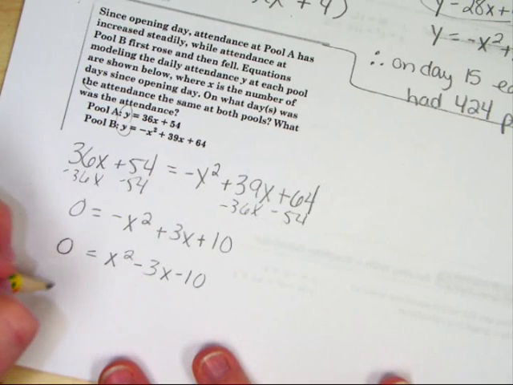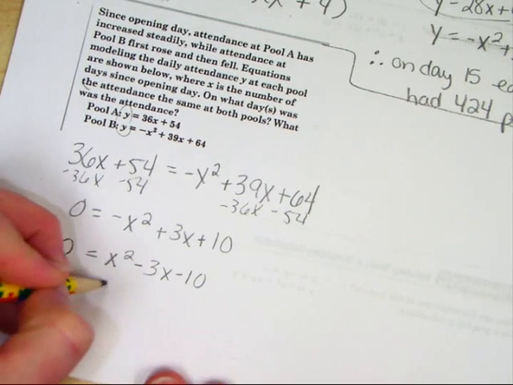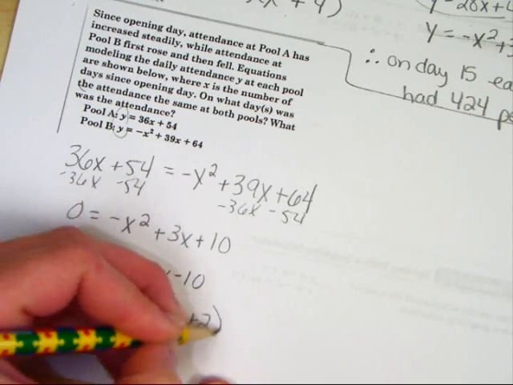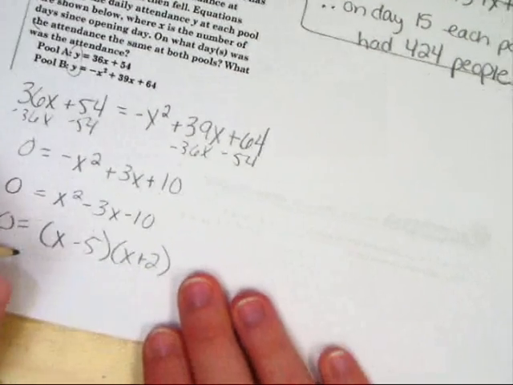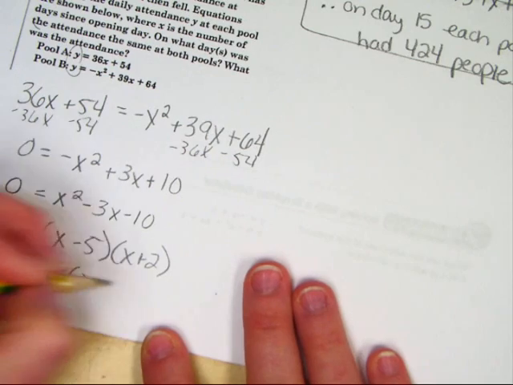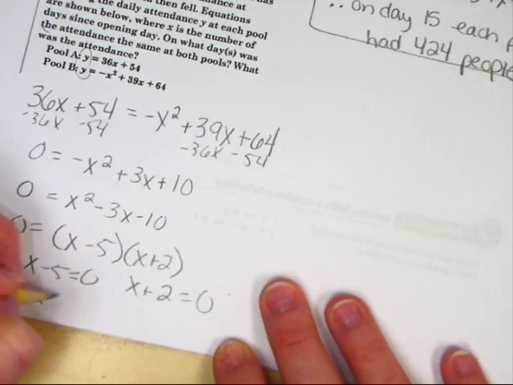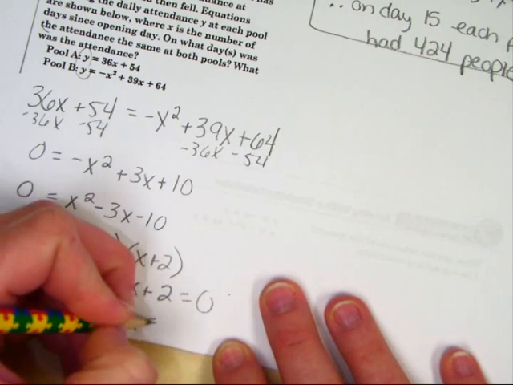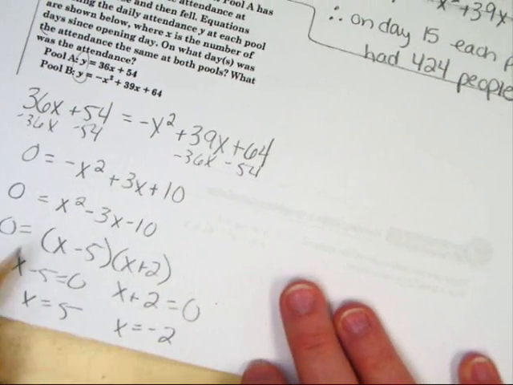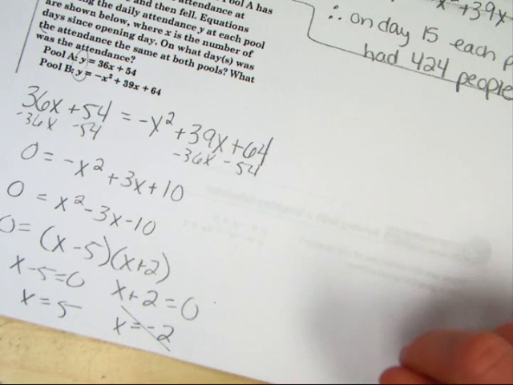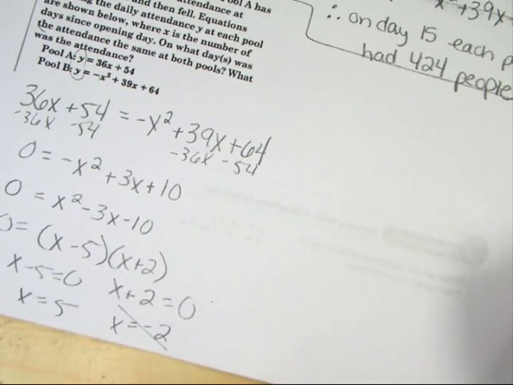Now I'm going to try to factor. It really does factor well to x minus 5 and x plus 2. Now set each of those equal to 0, just like you learned in one of the sections before. x equals 5 and x equals negative 2. I hope you understand that day negative 2 does not make a lot of sense unless you can travel back in time. But x equals 5 does make sense.